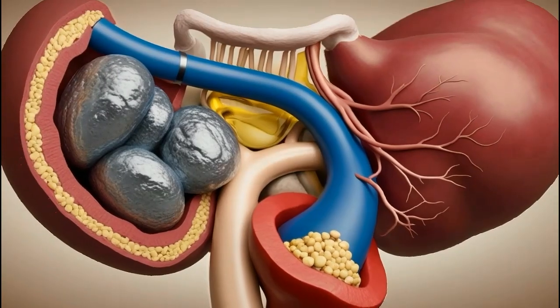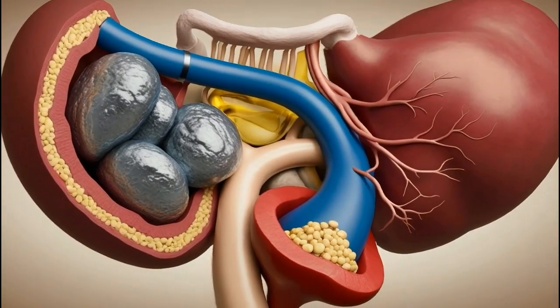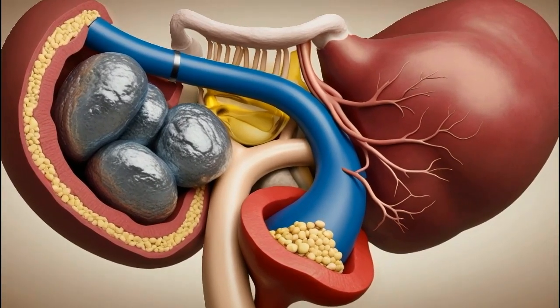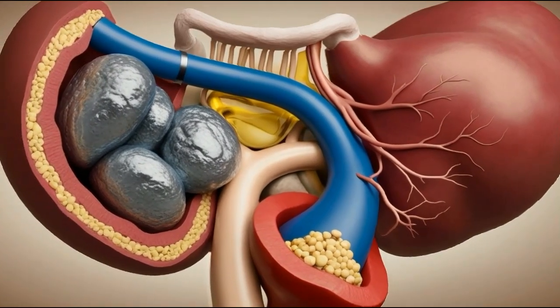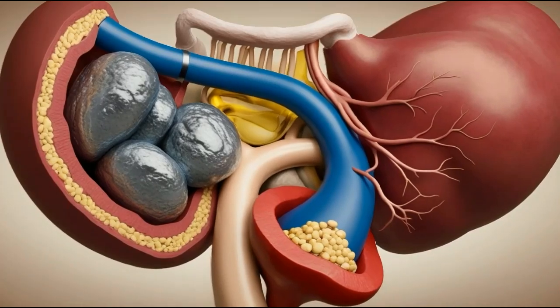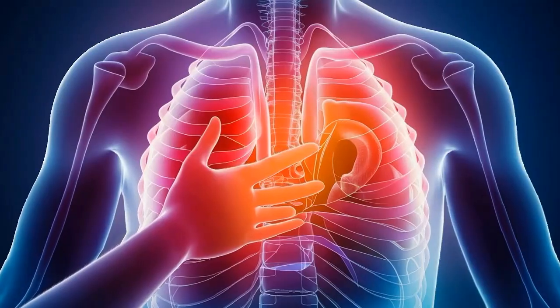Mirizzi syndrome: this rare complication occurs when a gallstone becomes lodged in the neck of the gallbladder or the cystic duct, compressing the common bile duct. This causes jaundice and biliary obstruction, requiring surgical intervention.